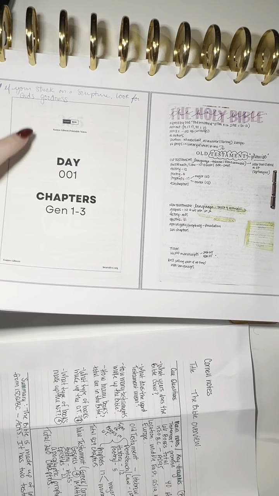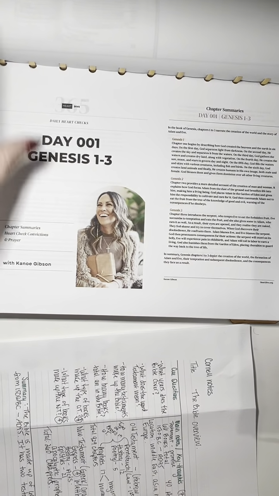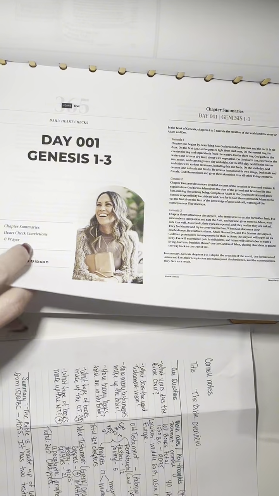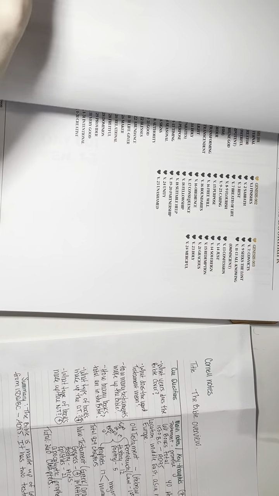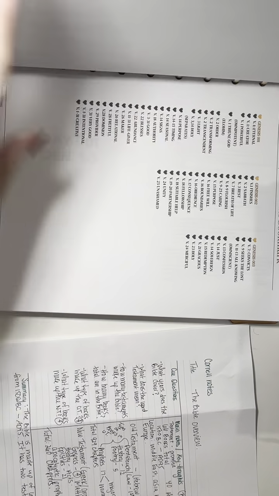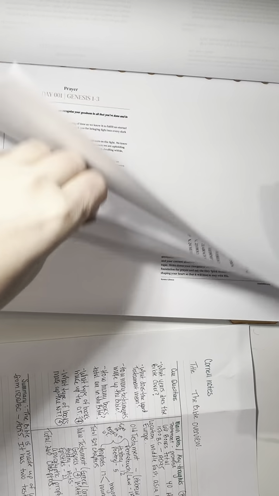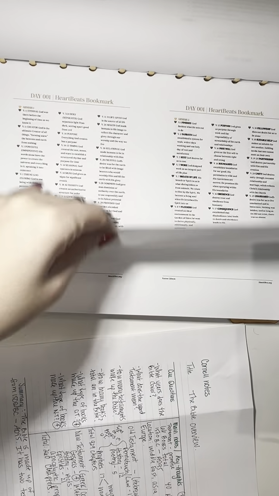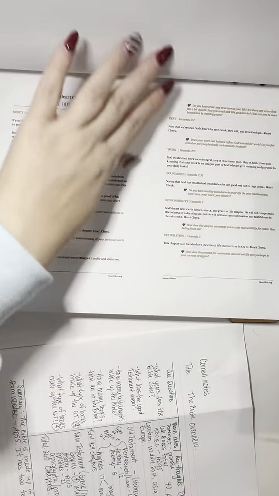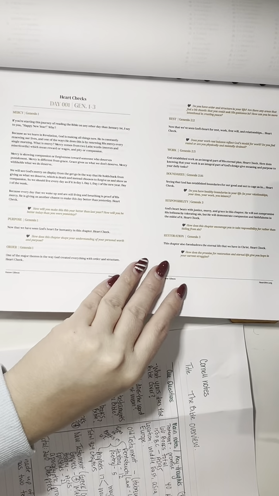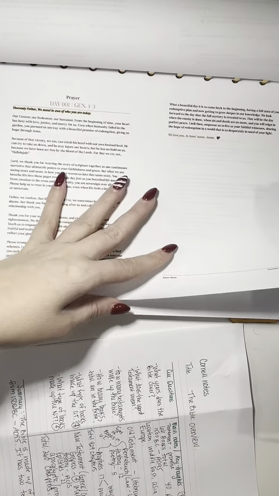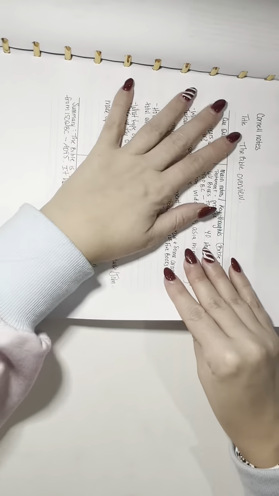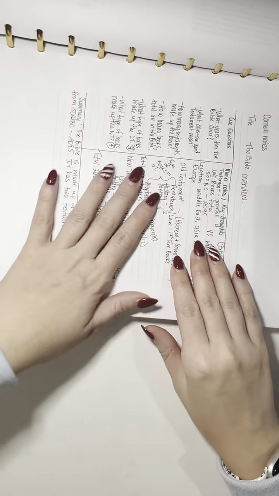And real quick, so I have the day 1 notes. I have all of these, the chapter summary and heart checks with our heartbeats in it. And then I have the study guide in here with our heartbeats bookmarks. And I printed 2 on a page, the heart checks. So I have pretty much all of it, last year and this year's stuff, and that's day 2. So I would put my notes right here. That's where they would go.